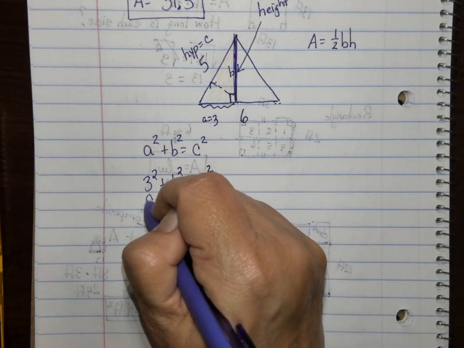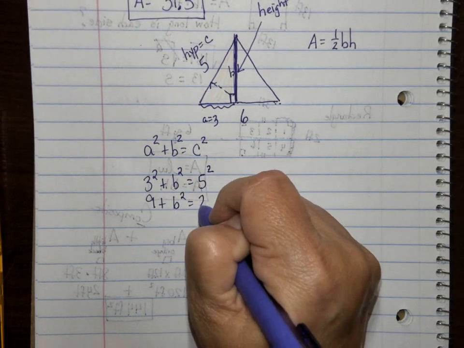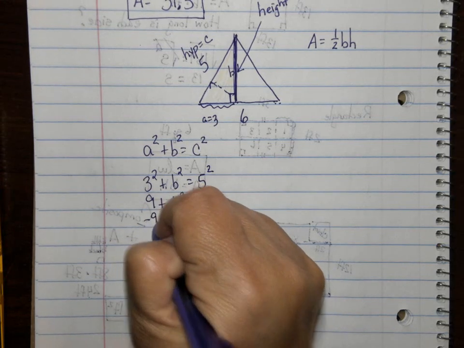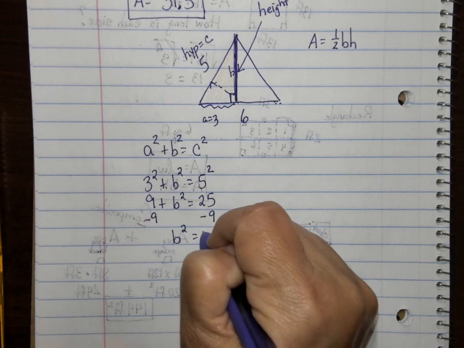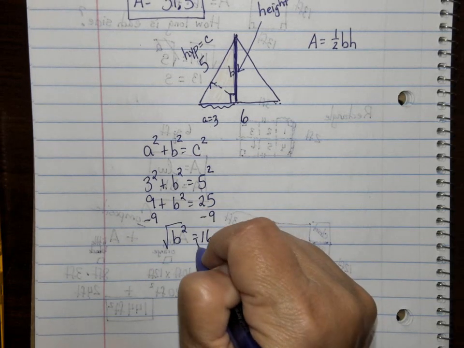3 squared is 9. 5 squared is 25. Then I'm going to subtract the 9. B squared is 16. And then I need to do the square root.